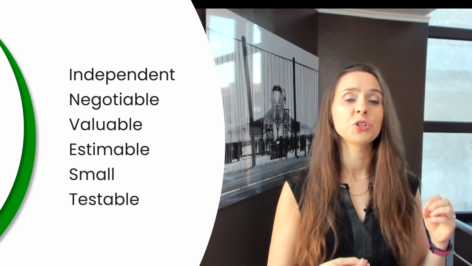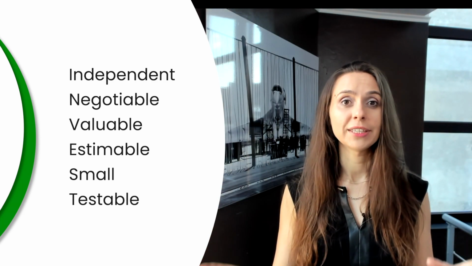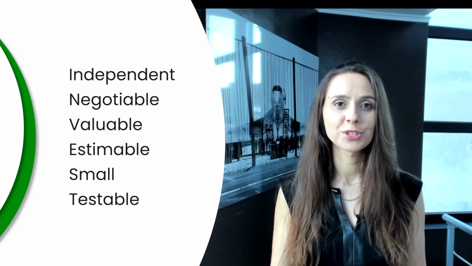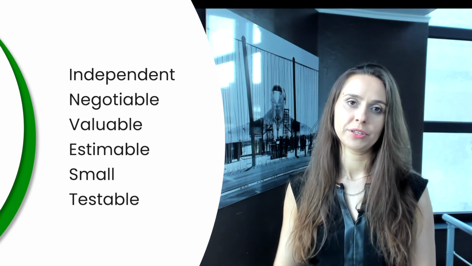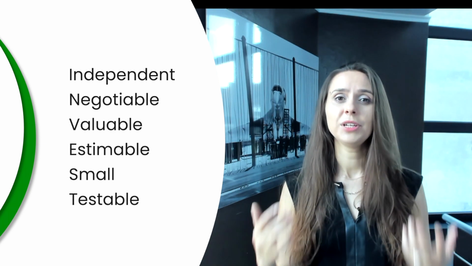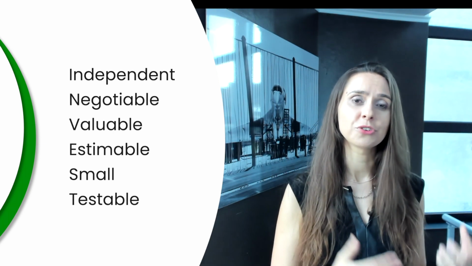On the other hand, we should not have a user story that the whole team works on in one sprint. And we should not have them too small, for example, 2-hour user stories, because that brings a lot of administration work that is not worth it. And testable. We need to know if a certain user story is done or is not done. We need to be able to have that confidence.